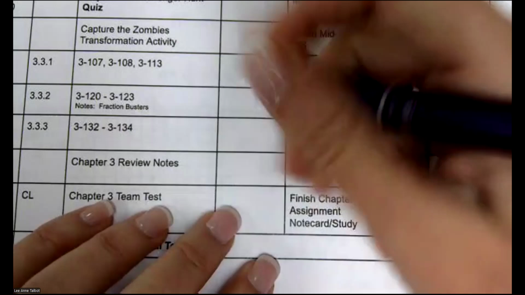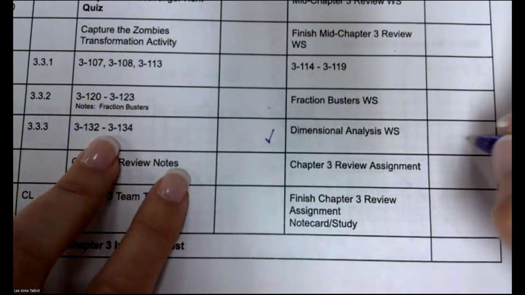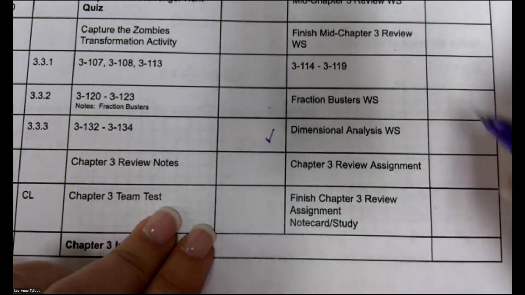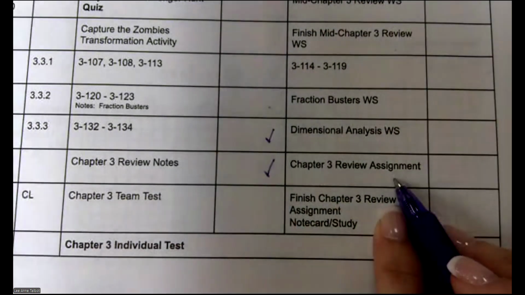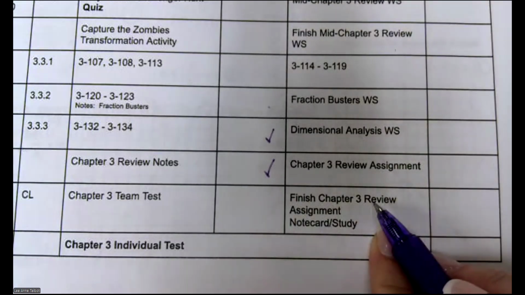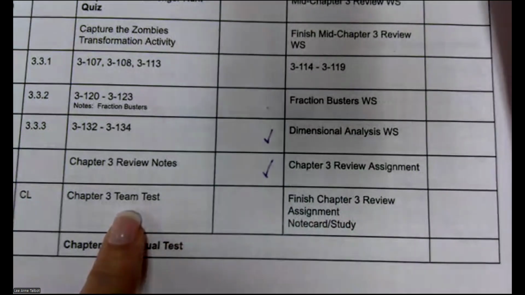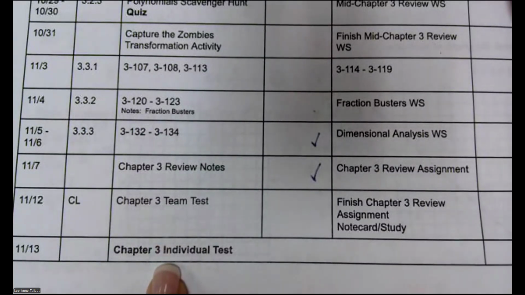Okay, I stamped this yesterday in class, if you were here. This is not stamped yet. This is what we were just talking about. Review notes should be done. We just did that. Okay, the review assignment is the weekend homework and Wednesday night's homework. But I highly suggest you start working on it now and try to get as much of it done this period that you can. On Wednesday, we'll have our team test, and then on Thursday is our test.